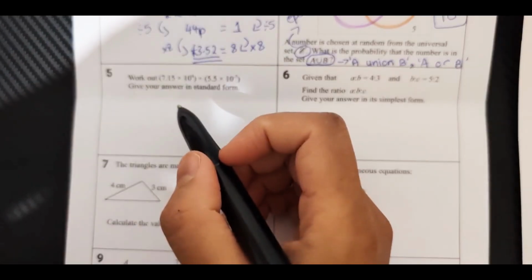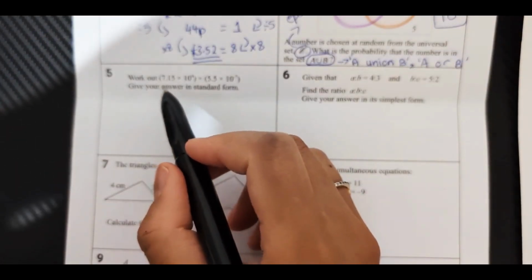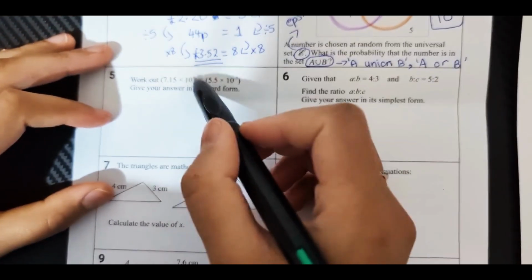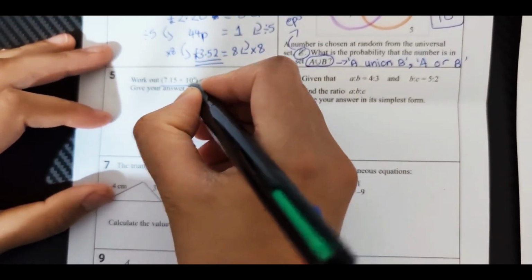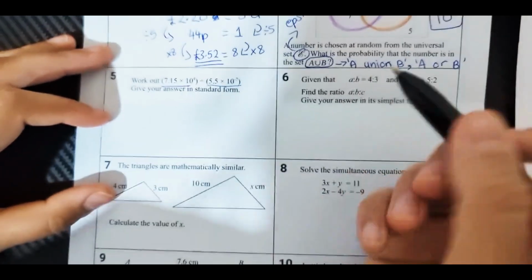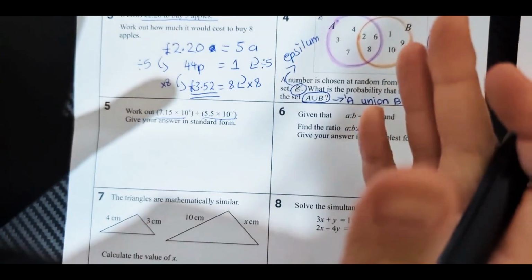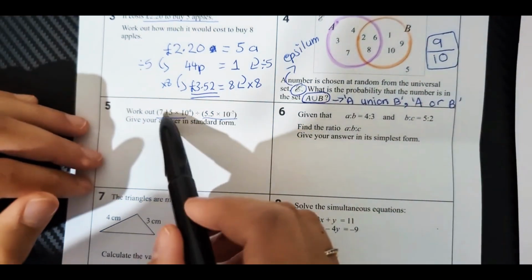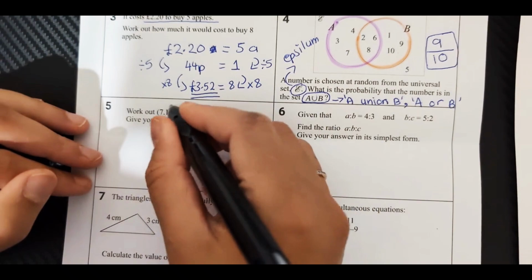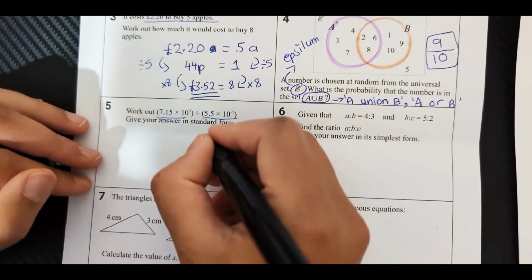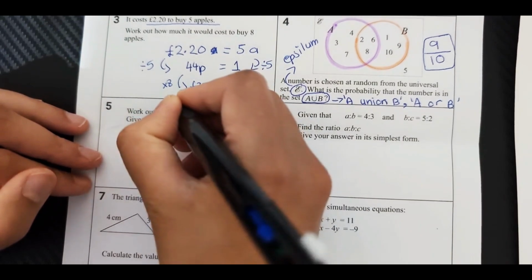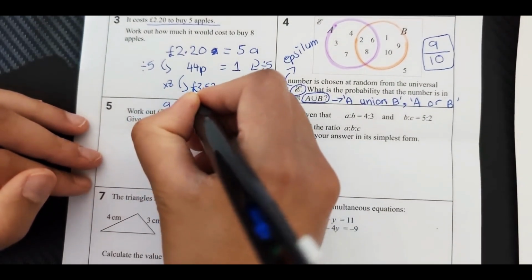Okay, I feel like we don't remember what standard form might be. So standard form is just used to represent really small or really big numbers in a standard way, basically. So it's always in the form, let me write it, A times by 10 to the power of B.